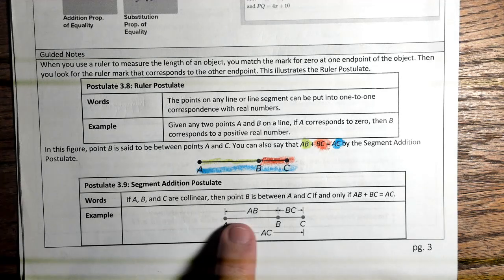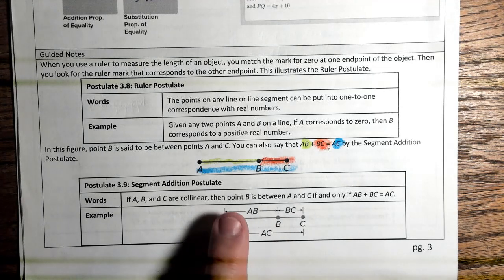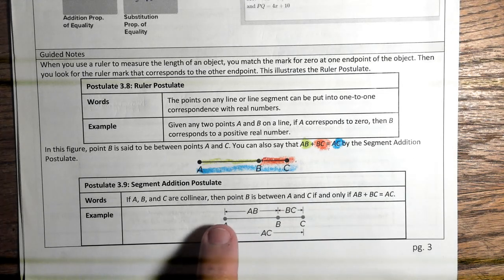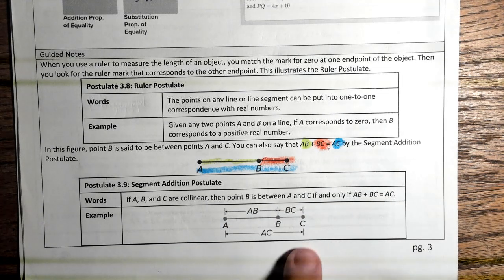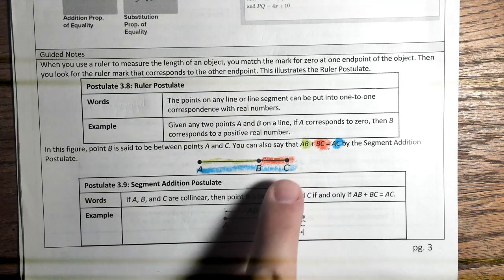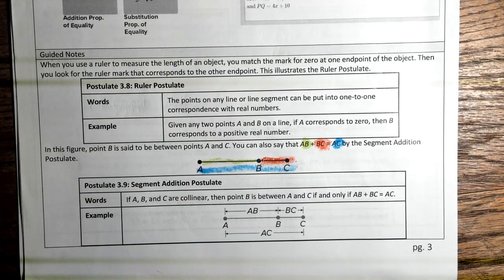So if A, B, and C are collinear, like this, and B is between A and C, if and only if AB plus BC equals AC. Just like up here, AB plus BC equals AC. That's your segment addition postulate. Very important. We're going to have that in a lot of proofs and a lot of stuff.